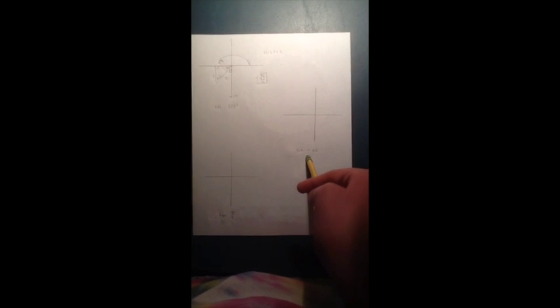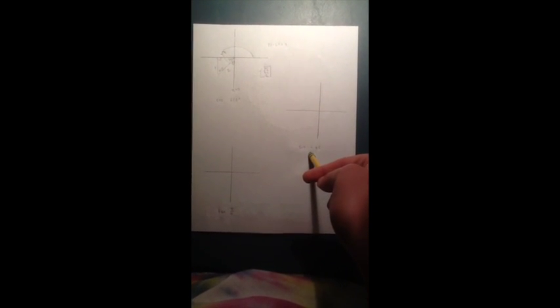Our next problem, since it's negative, we have to work backwards. Our reference angle will be 45 degrees, since 90 minus 45 equals 45. This special right triangle will be a 45, 45, 90 triangle.